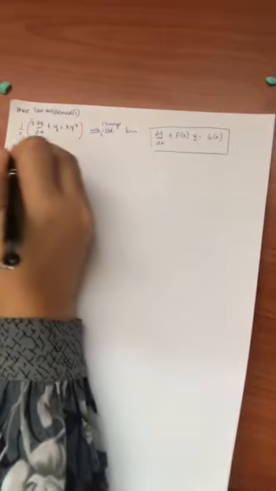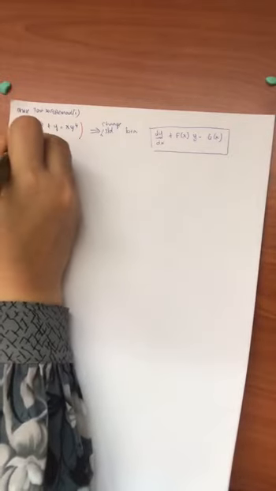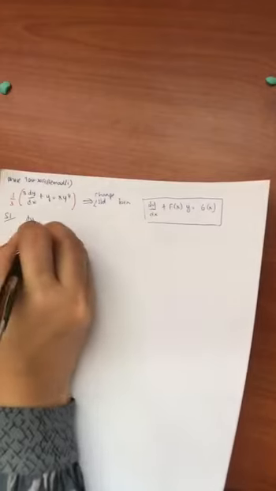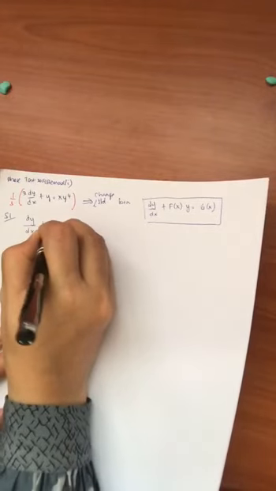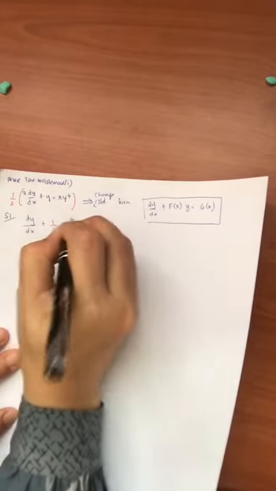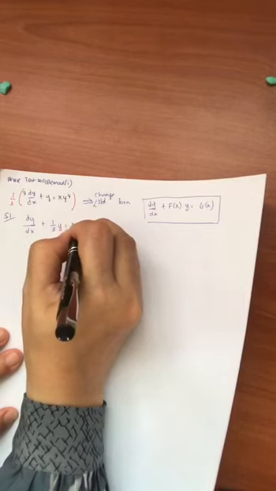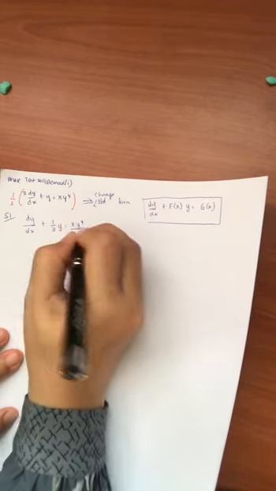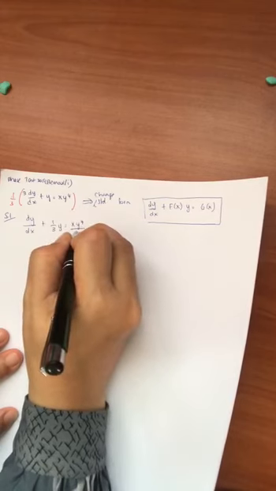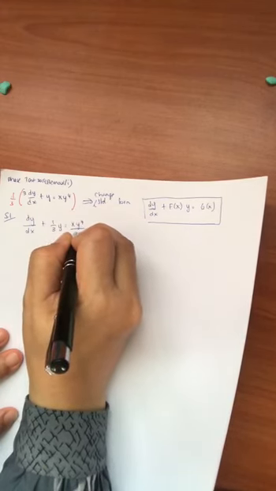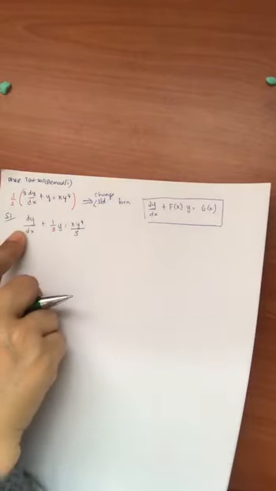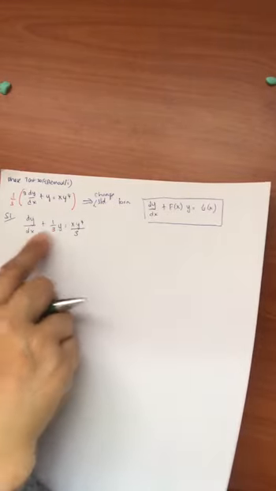What you get will be dy over dx plus 1 over 3 y equals x y power 4 divided by 3. Okay, so now the coefficient of dy dx equals 1 already.